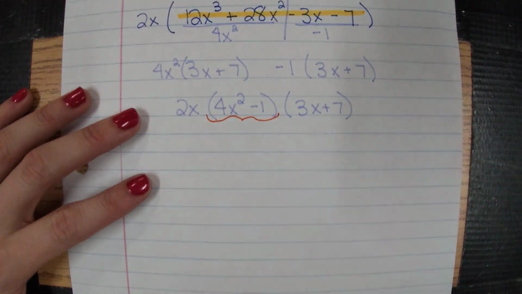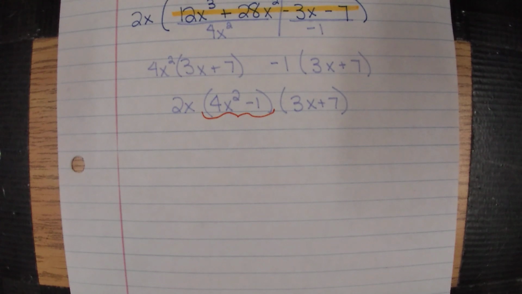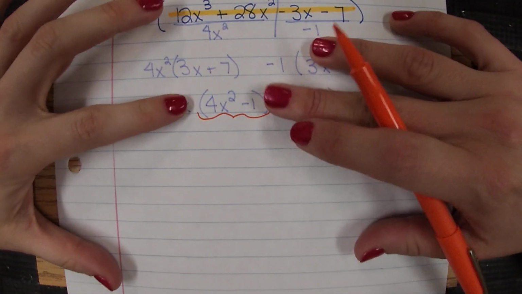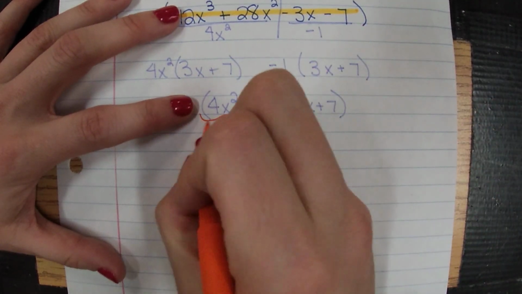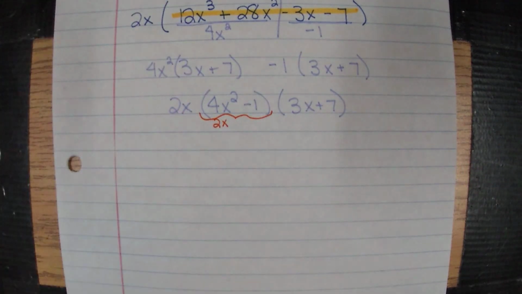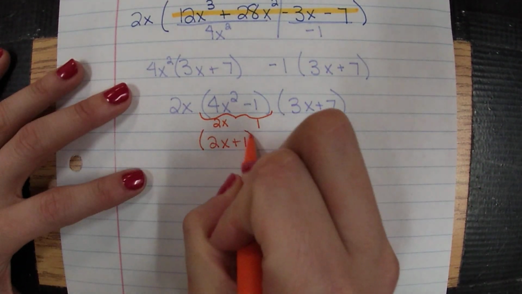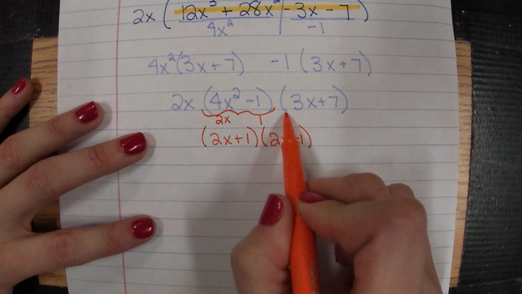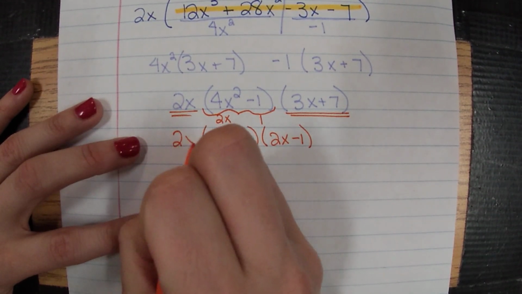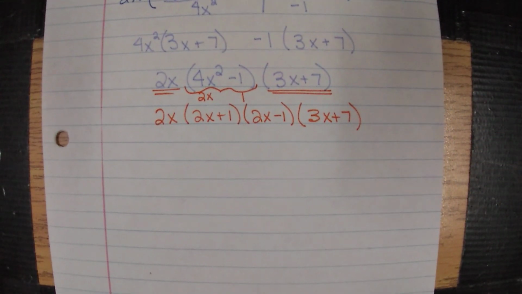If we look right here, 2 terms, it's subtraction, and these are both perfect squares. So now we're ignoring here and here, and we're just looking at the 4x squared minus 1. What number times itself gives us 4? That's a 2, and we're taking half of the exponent. What number times itself gives us 1? So this is going to be a 2x plus 1 and a 2x minus 1. But again, we can't forget those other factors, so that 2x is still coming down, as is the 3x plus 7.